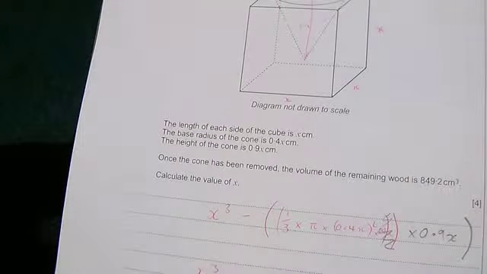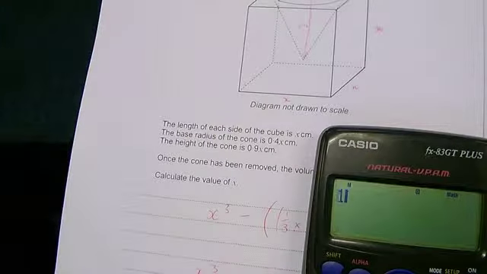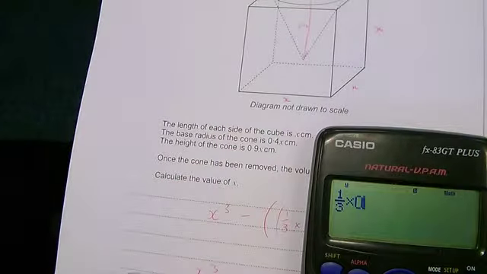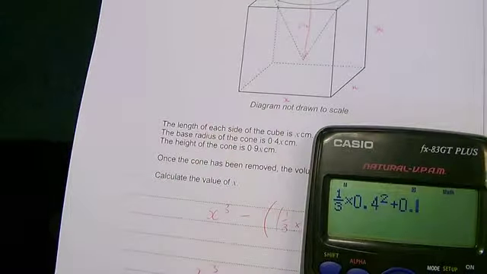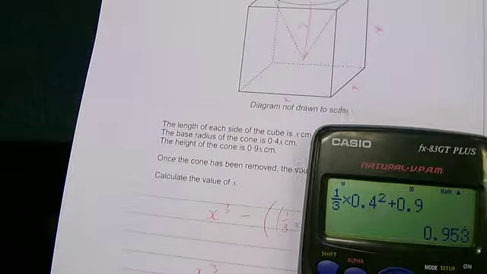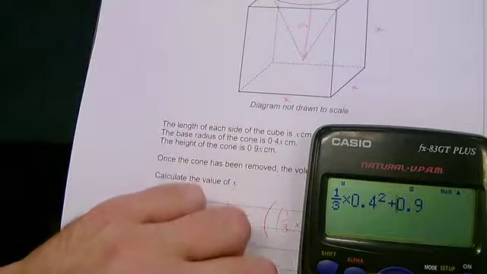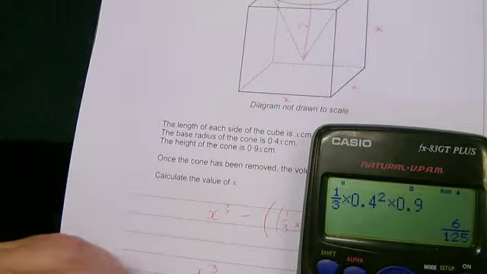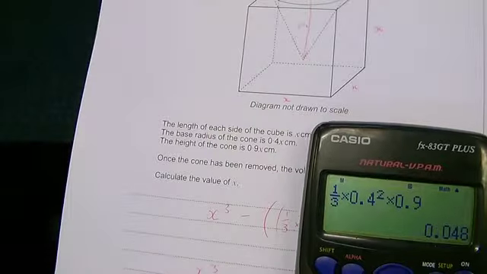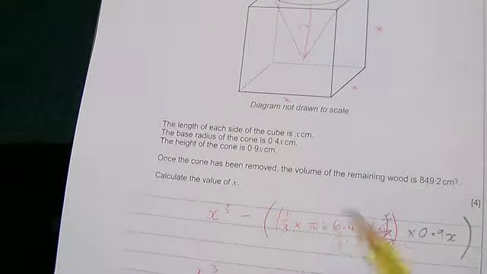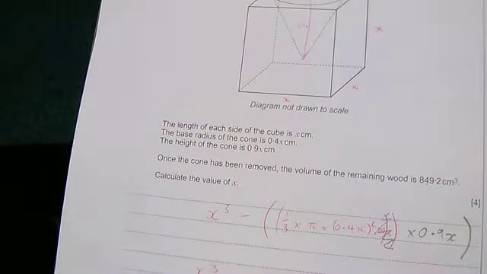So basically what you need to stick into your calculator is just the numbers. So 1 over 3 times by 0.4 squared times by 0.9. You know, I wouldn't be doing this in my head. And then that comes out, that's wrong, so I plussed it. There we go. It comes out being 0.048. Okay, so just stick the numbers into the calculator if needs be, because it's not nice to work this out. It's near the back as well. You expect this to be a pretty rank question.